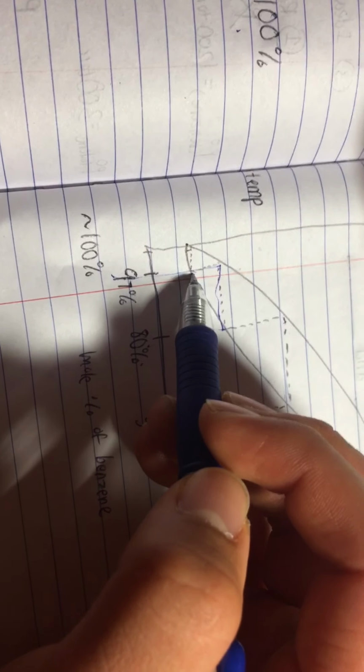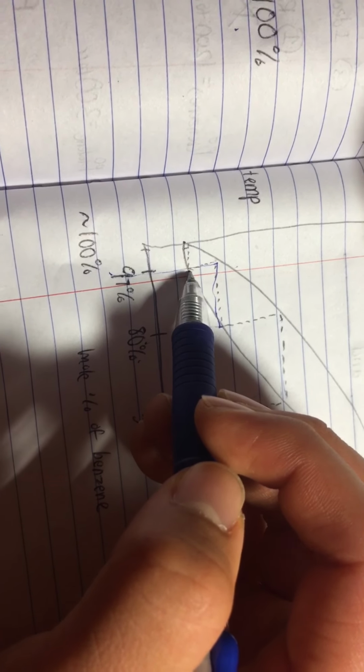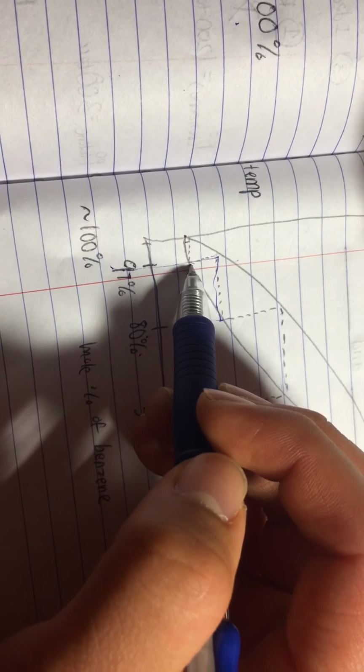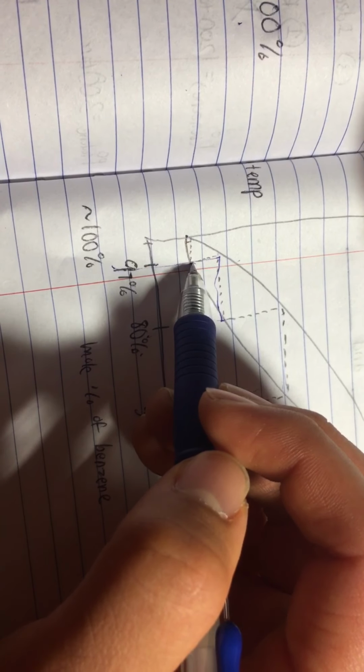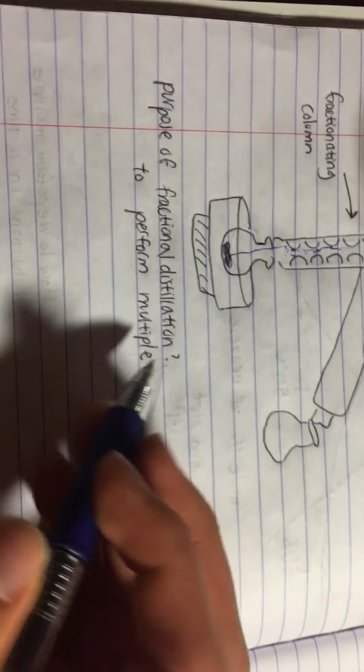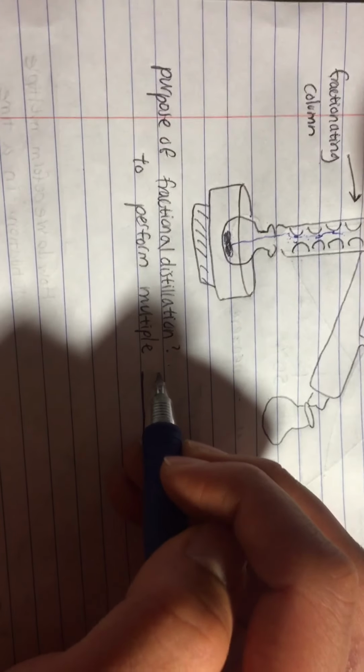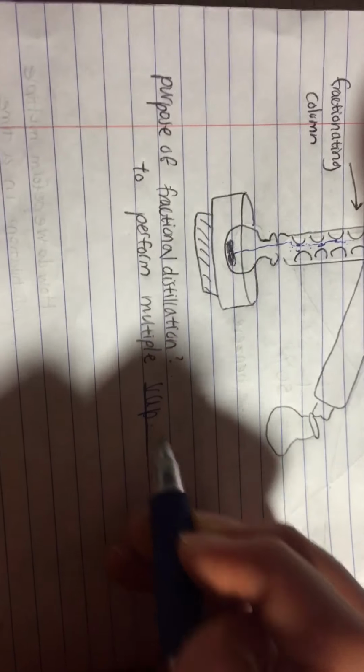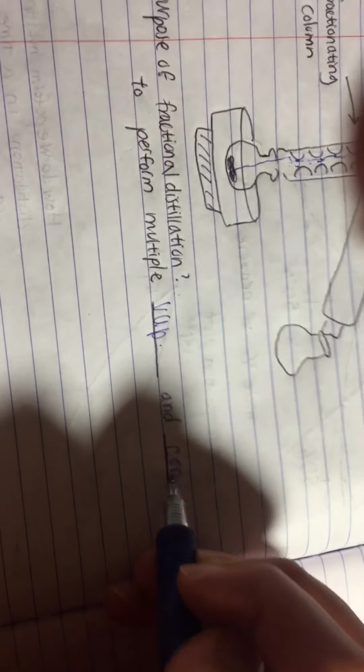So in theory, with this fractionating column, we could go through condensation and vaporization multiple times to achieve a near 100% yield. And so the purpose of fractional distillation is to perform multiple vaporizations and condensations.